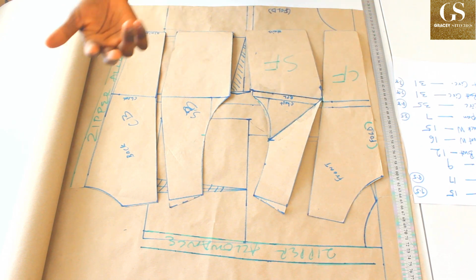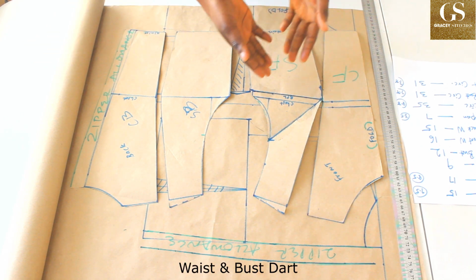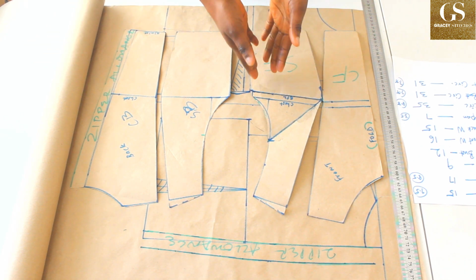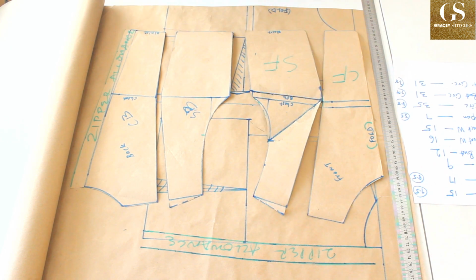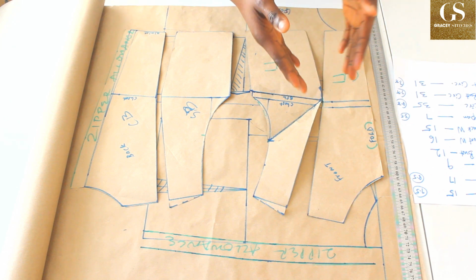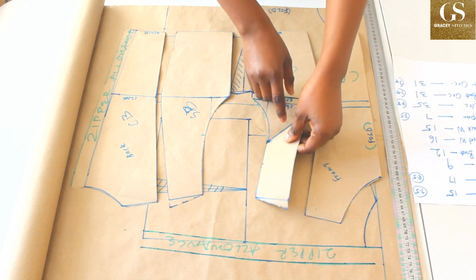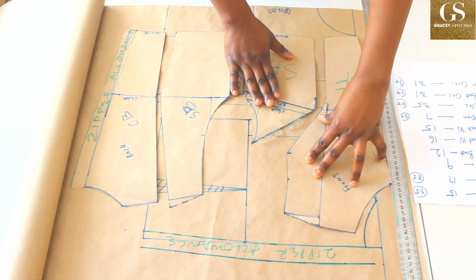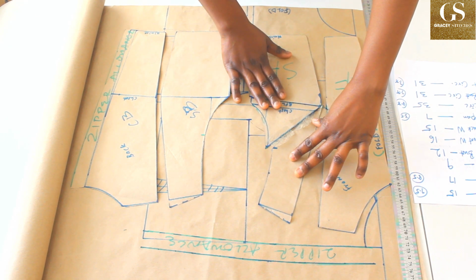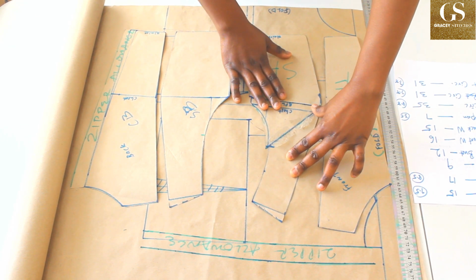On this method we have two darts, which is the waist and the bust dart, but then we converted the bust dart to the princess line, and that was what we used to construct the armhole princess dart, which was this. And then you can also make it into the shoulder princess dart.